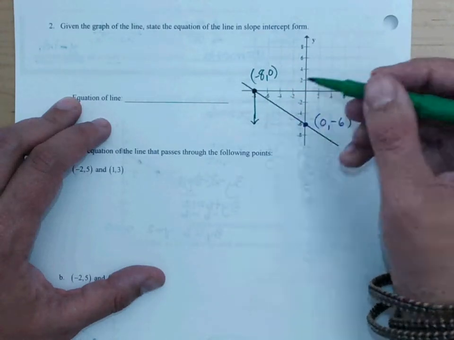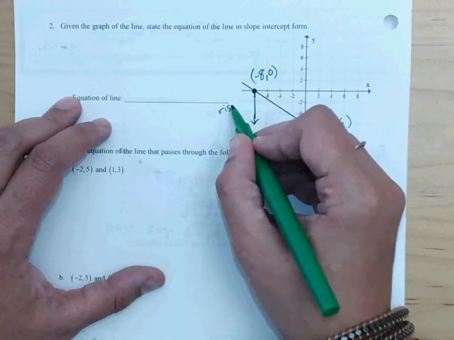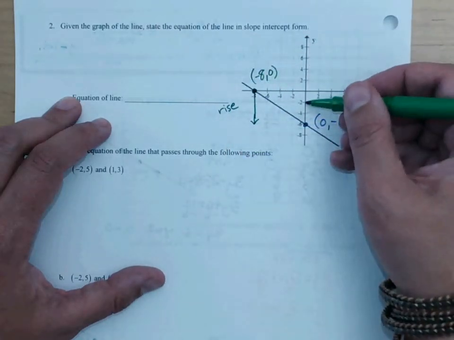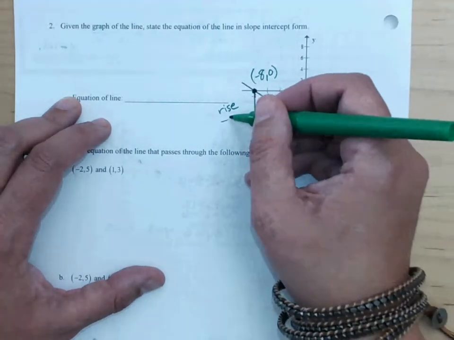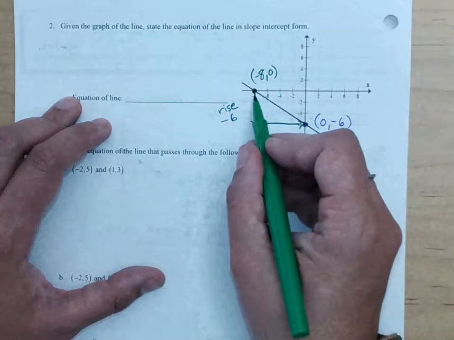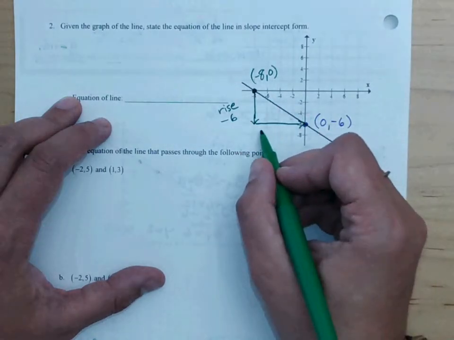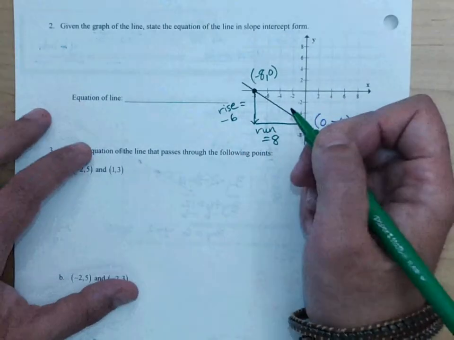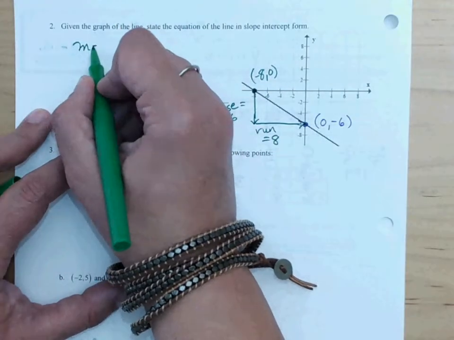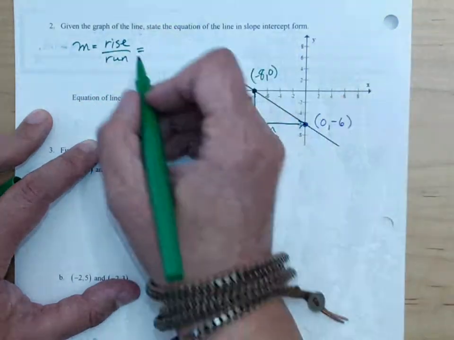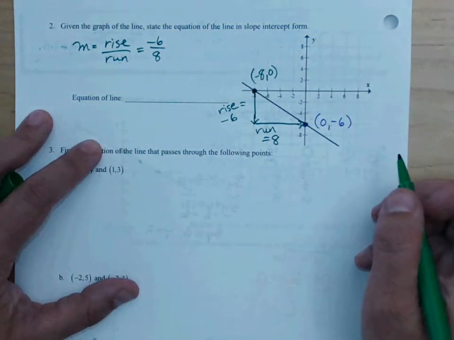So if I'm going to go down, that's my rise. It's negative 6, because notice it went down negative 2, negative 4, and negative 6. So the rise is negative 6. The run is going in a positive direction from negative 8 to 0. The run is equal to 8. So let's make that into a fraction. Our slope is rise over run, negative 6 over 8.